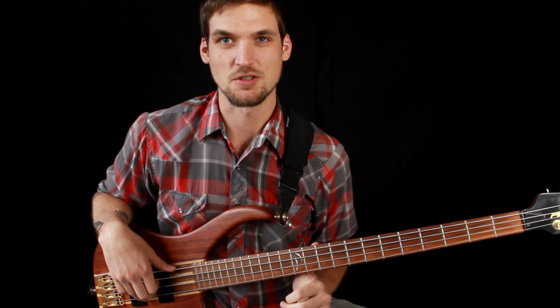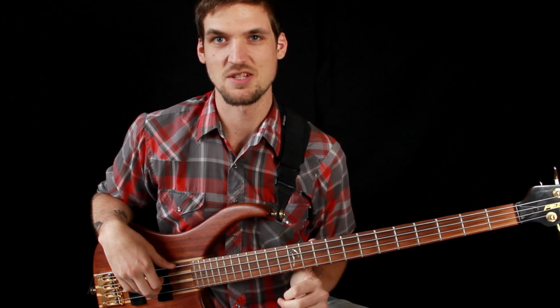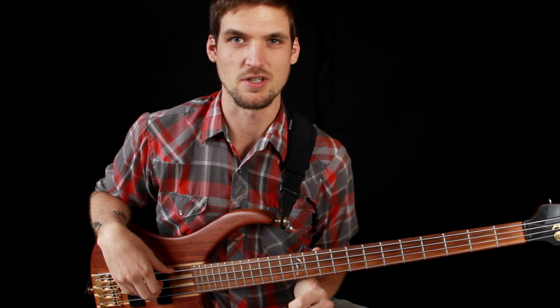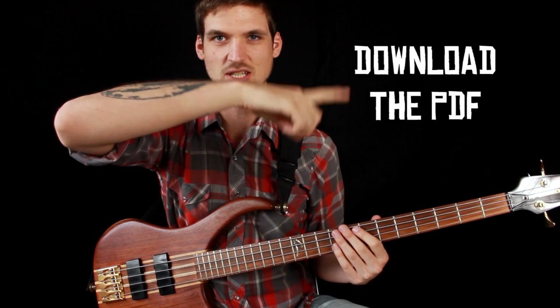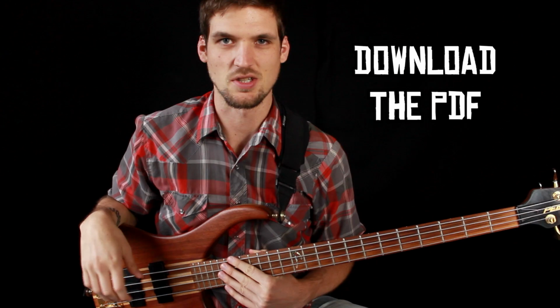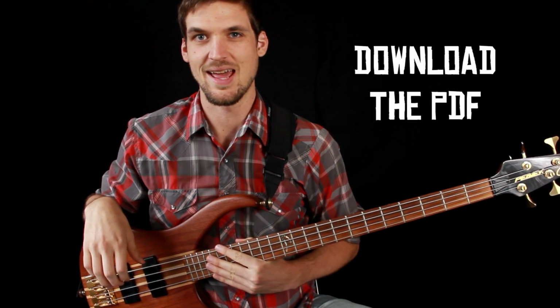So we're going to look at another groove similar to the one we did last week. This time we're going to take it a little bit further. To follow along today with Polyrhythm Bass Groove number 2, just click here and you can check out the sheet music and tablature.